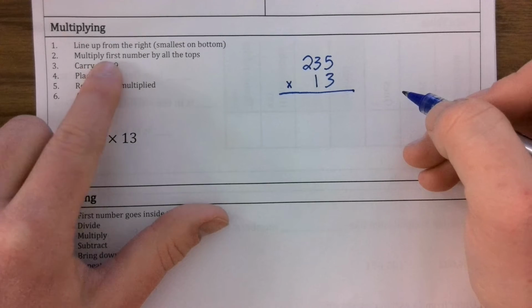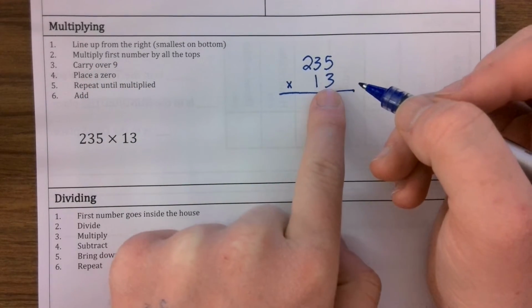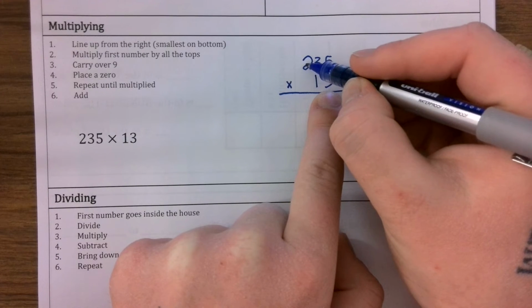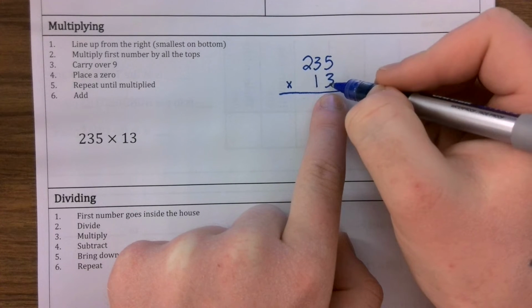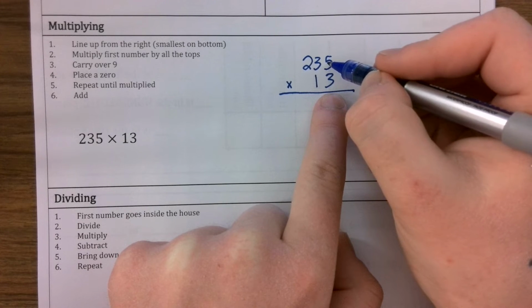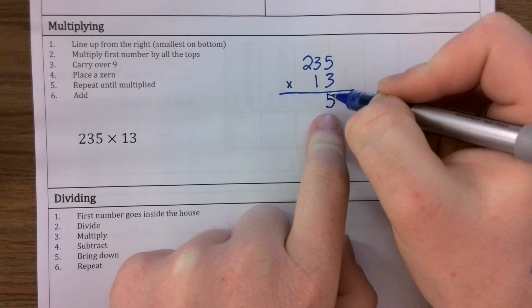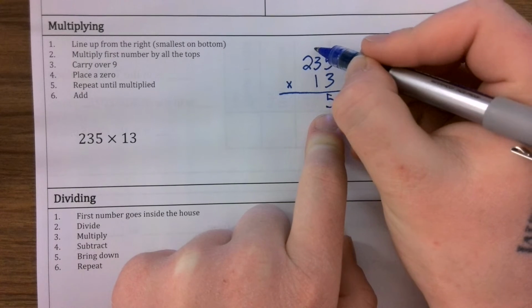Next, we're going to multiply the first number by all of the tops. What that means is we're going to take this 3 as the first number on bottom, and I'm going to multiply it by everything on top before I move on to multiply the 1. So I'm going to do 3 times 5. Grab your multiplication chart, you get 15. And again, just like when we add, we're going to carry. So I put the 5 down and I carry the 1.